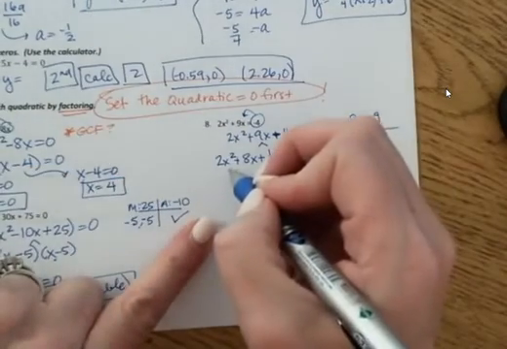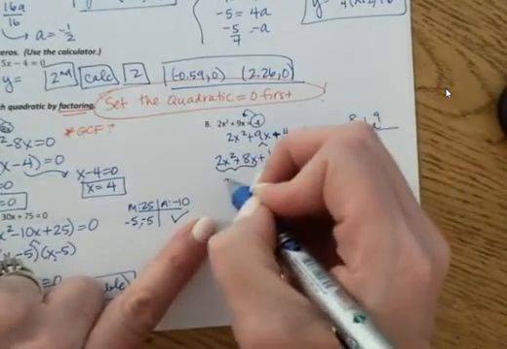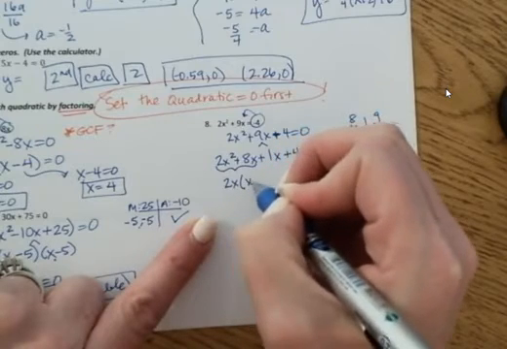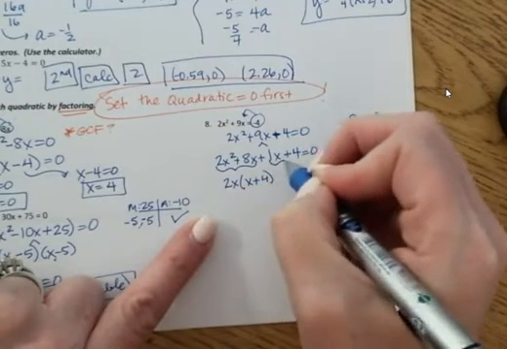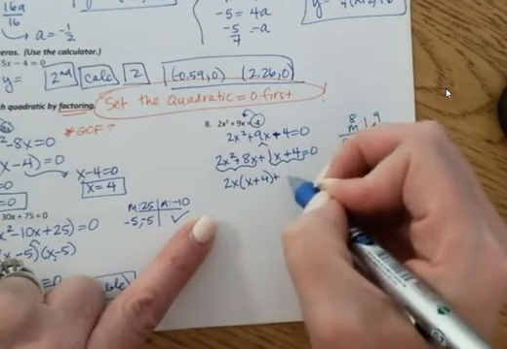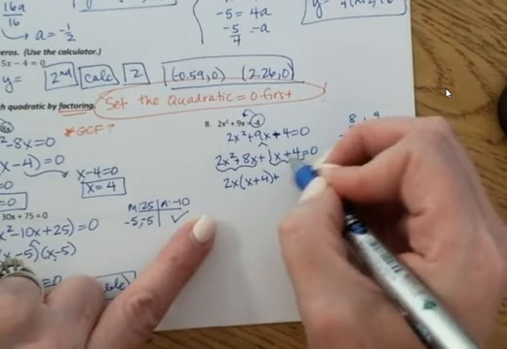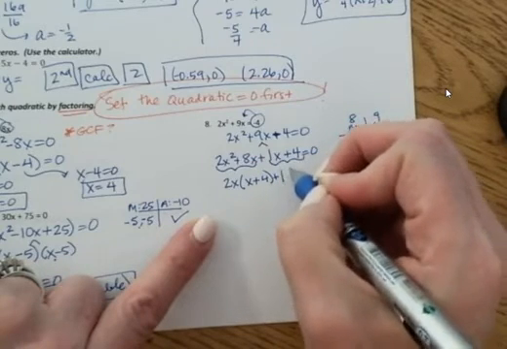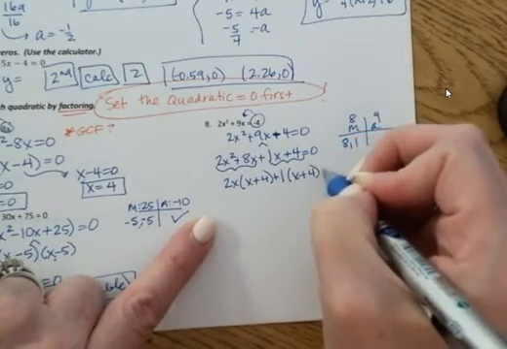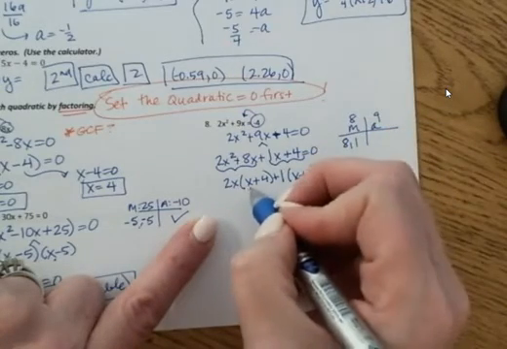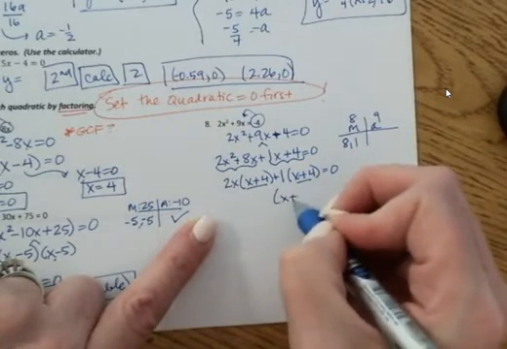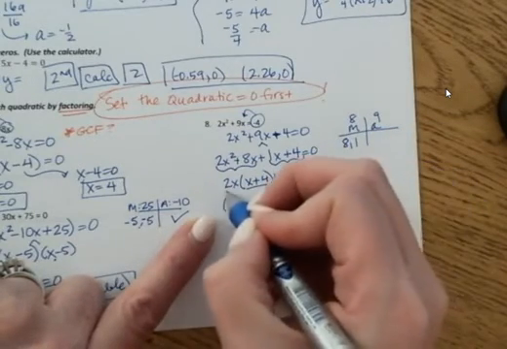So then we will do a GCF here. We have 2x. That'll leave me with x plus 4. And here, bring that plus sign straight down. I don't have anything I can take out of these besides a 1, so it's just x plus 4. Now I'm going to notice these are the same, so I'm going to bring that x plus 4 straight down, and I'm going to put these together.